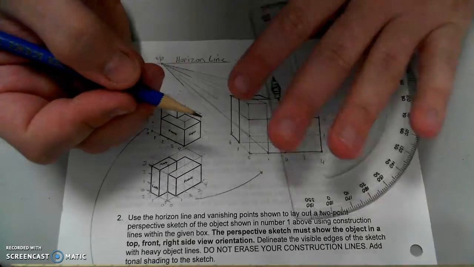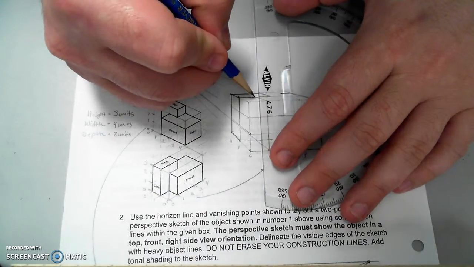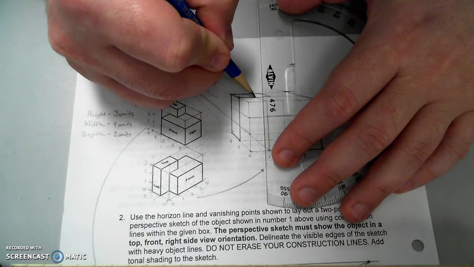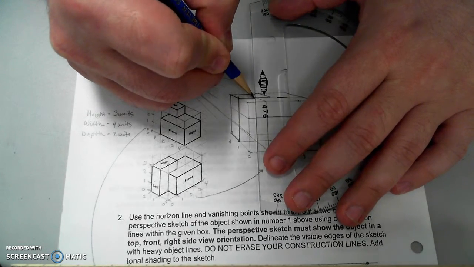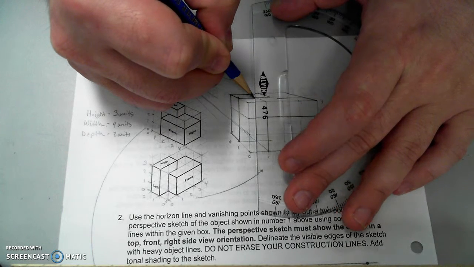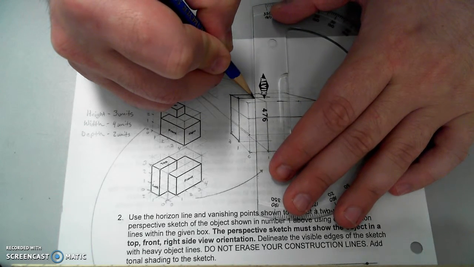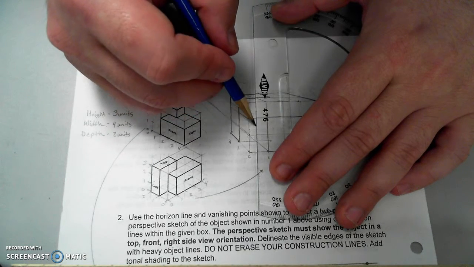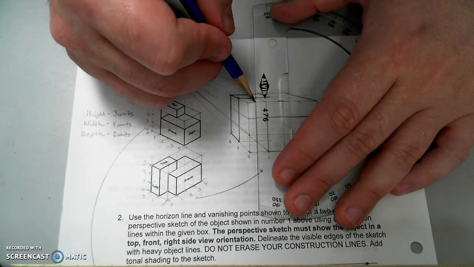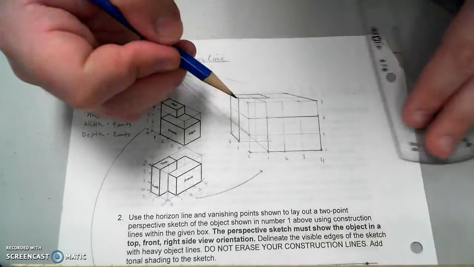So you do get a little bit of fluctuation here with accuracy, but you want to try and be as accurate as possible. And I find that if I go vertical, it does work out relatively well.